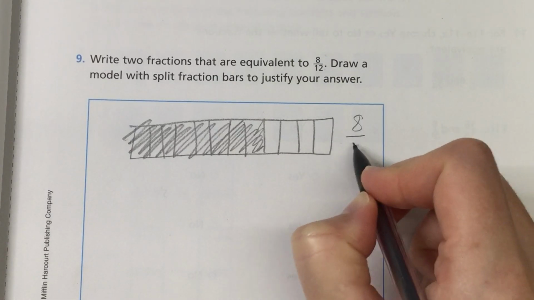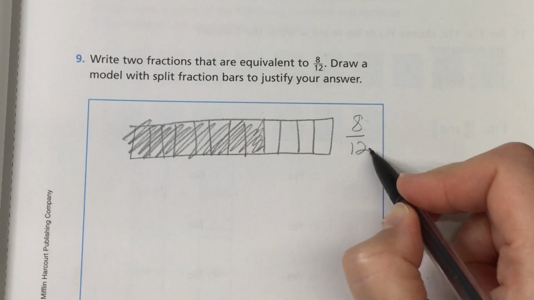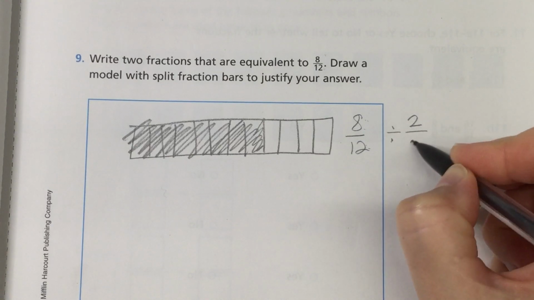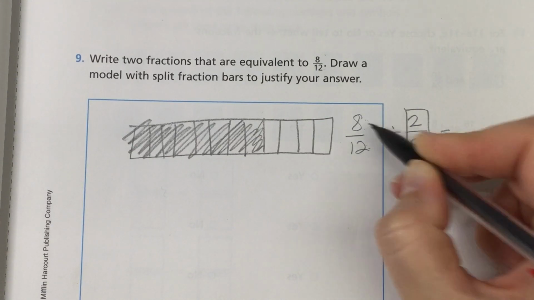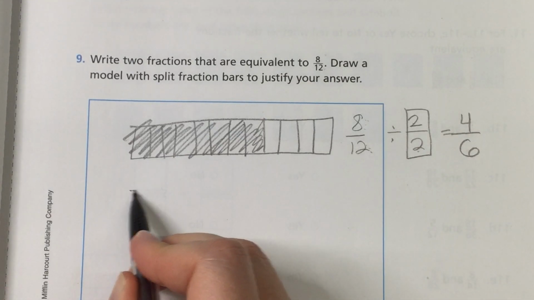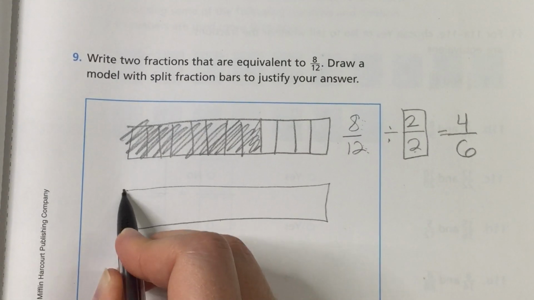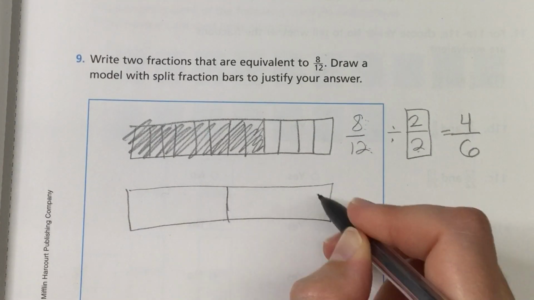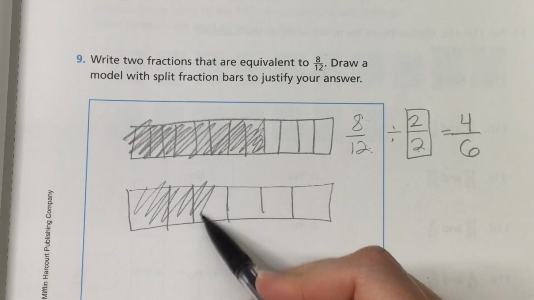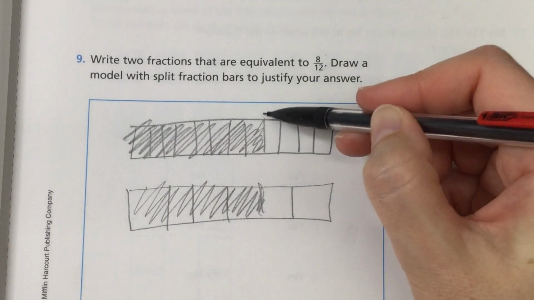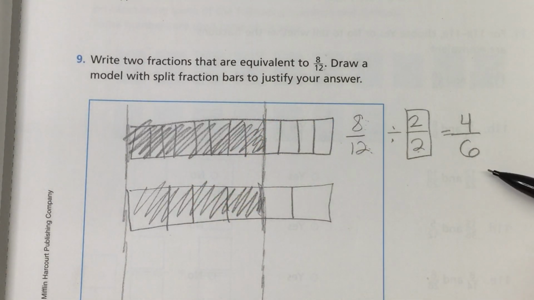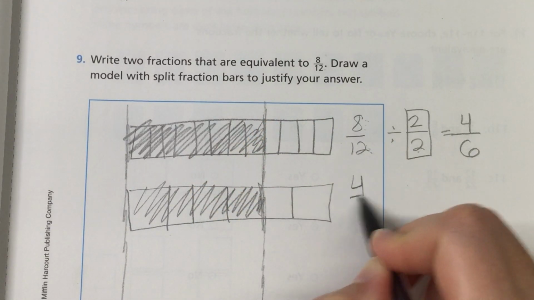So if this is 8/12, can we think of anything we can divide both 8 and 12 by? What if we divided them both by 2? 8 divided by 2 equals 4. 12 divided by 2 equals 6. Aha! So 4, 6. And again, with the requirement of the model here, we're going to shade in 1, 2, 3, 4. And your model, you can even kind of sketch a line there to prove that that is equal to each other. So there's 4/6.